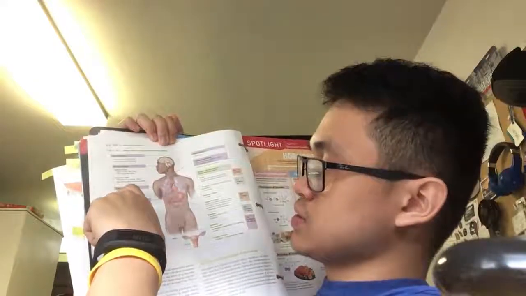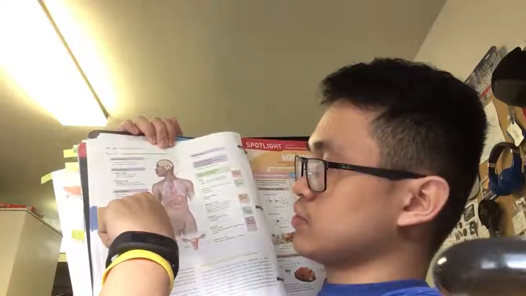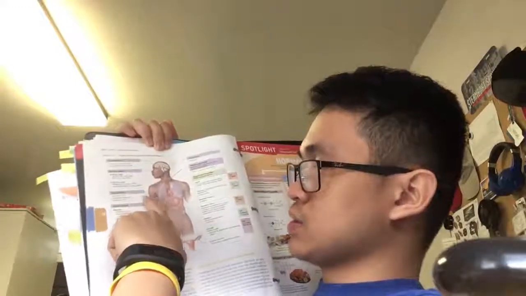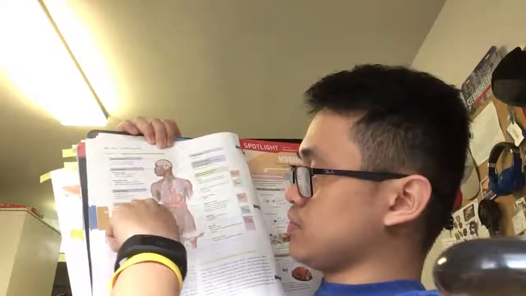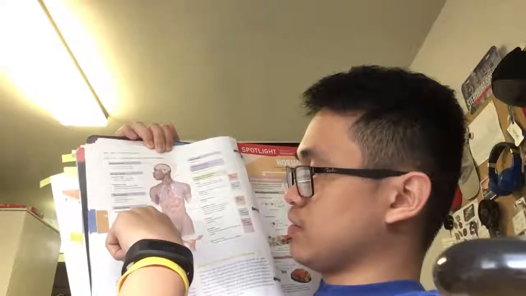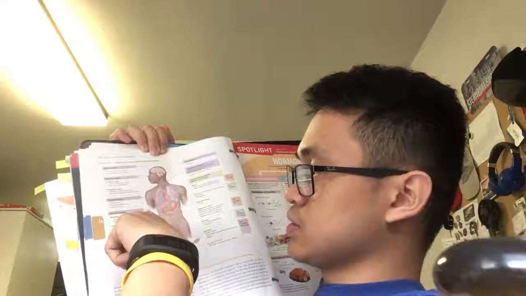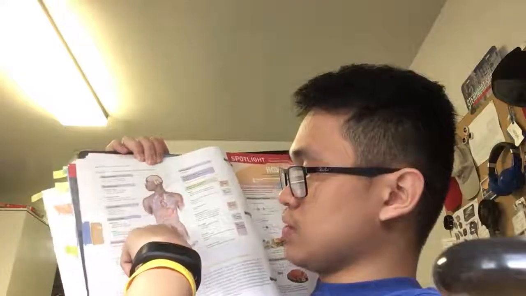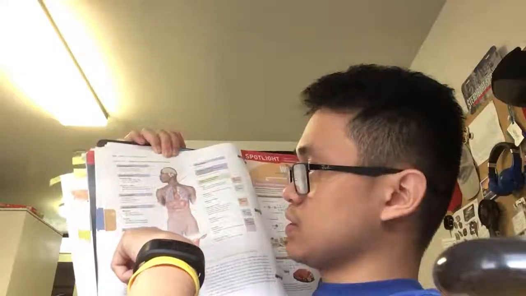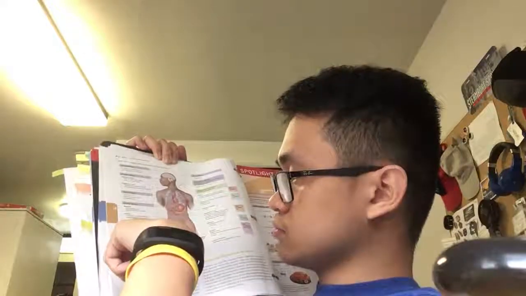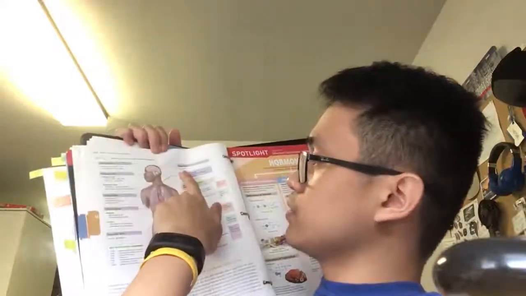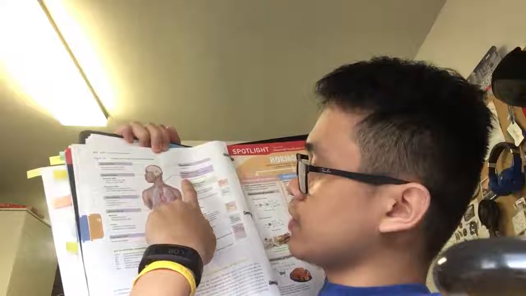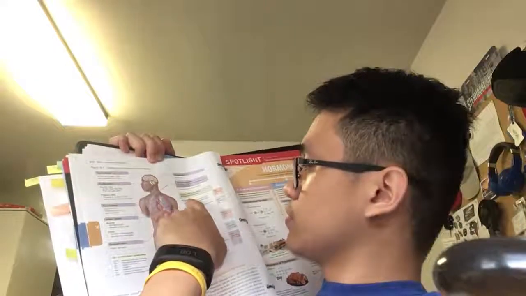The thyroid gland produces thyroxine, T4, triiodothyronine, T3, and calcitonin. That's the thyroid. The adrenal gland produces epinephrine and norepinephrine at the medulla. At the cortex, it produces cortisol, corticosterone, aldosterone, and androgens. Pancreatic islets produce insulin and glucagon. The pineal gland of the brain produces the hormone melatonin. The parathyroid glands produce parathyroid hormone.